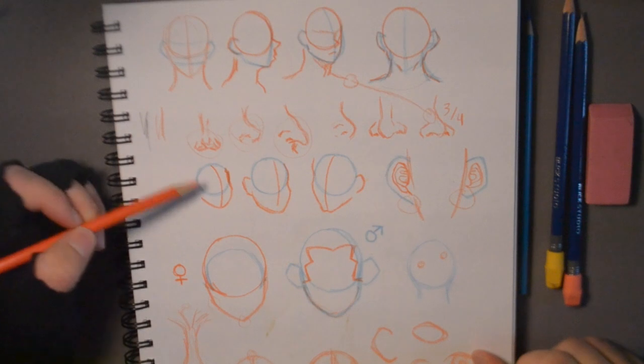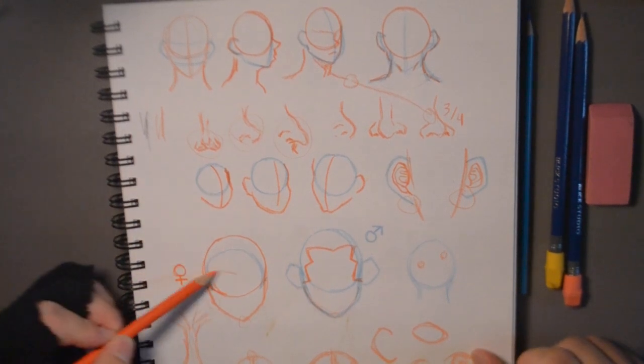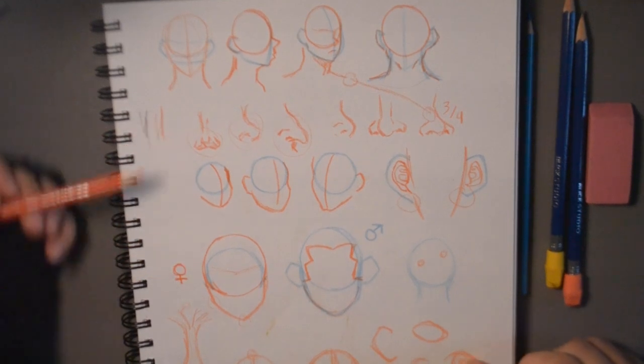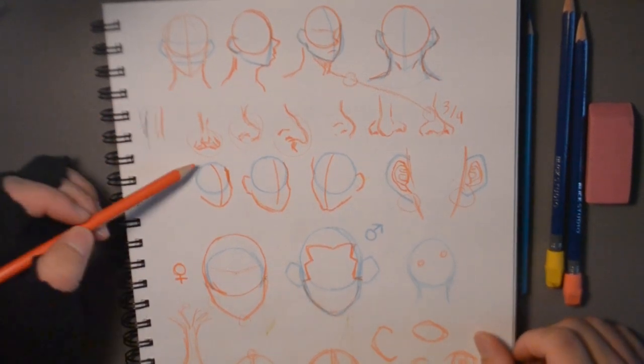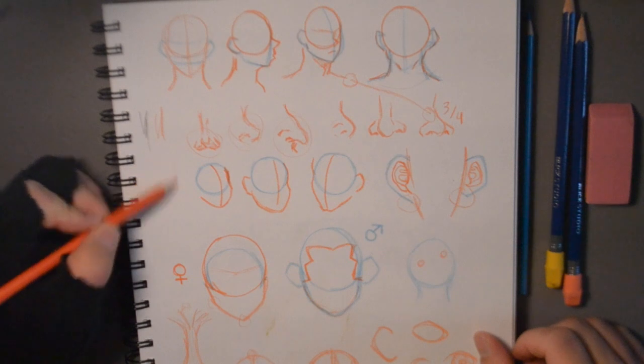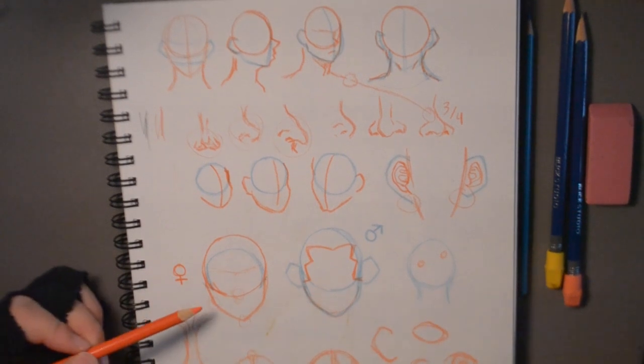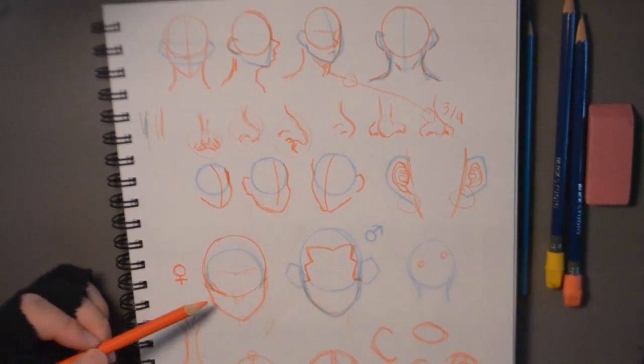After I draw the brow line, I would then go from there to either the eyes or the nose. I already talked about eyes, but for the nose, I usually go pretty low, probably down to the circle or lower maybe, depending on my character and how their nose is built.